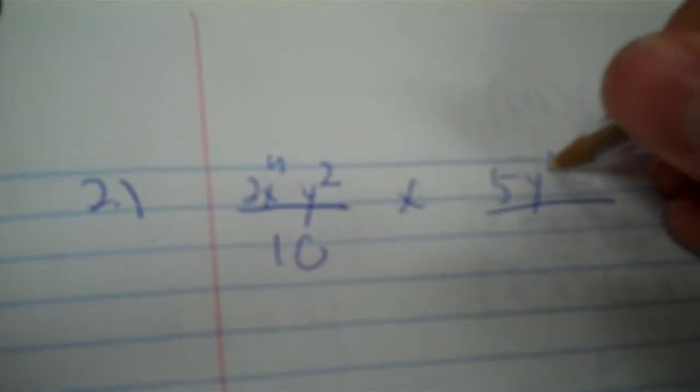Okay, next problem is another multiplication problem. We have 2x to the 4th, y to the 2nd. This is number 2. Over 10, times 5y to the 3rd over x to the 3rd.